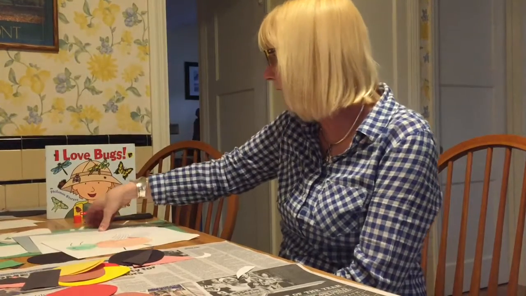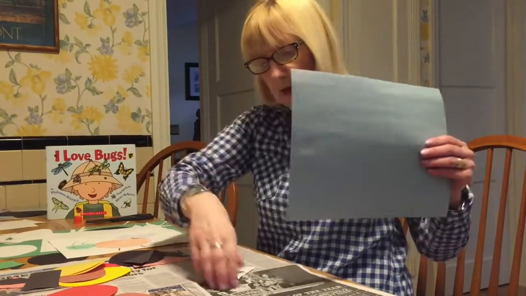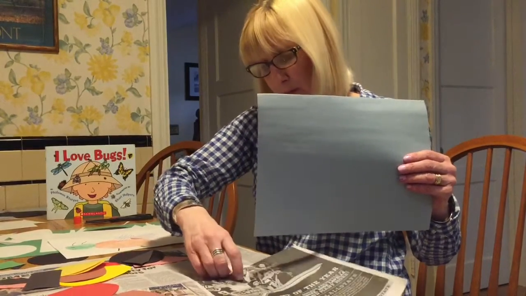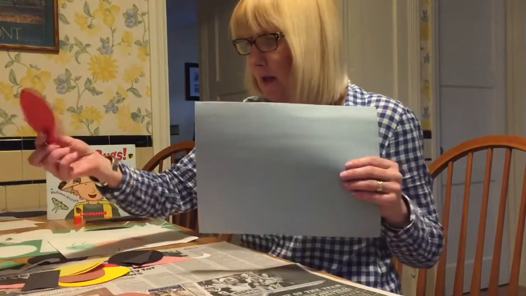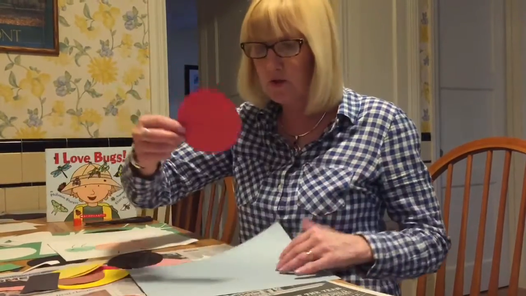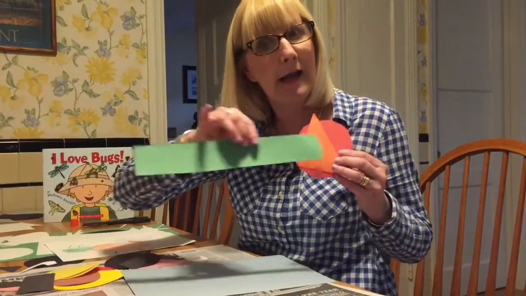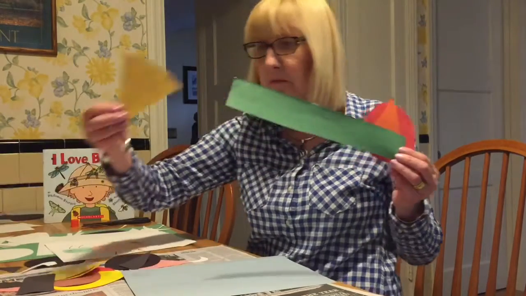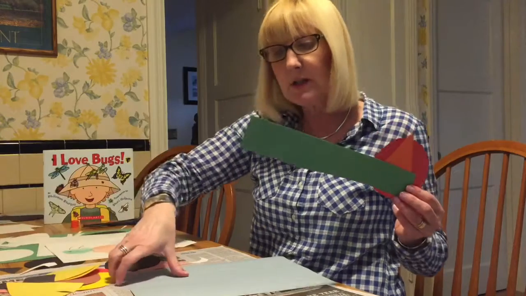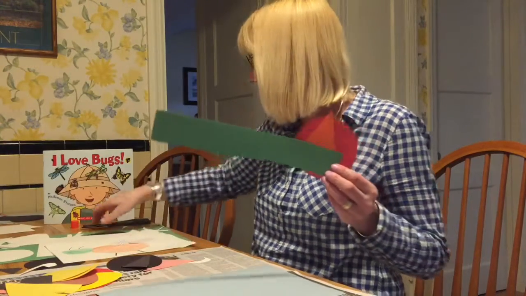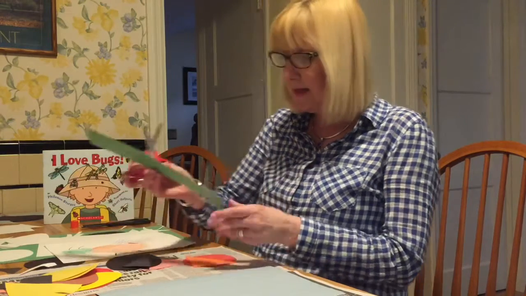If you want to make a bug with different kinds of colored paper that you may have in your house, you can decide what shapes. There's circles and triangles and rectangles, and maybe you want to make a sunshine. And then you're going to just literally take them with a pair of scissors. You can take and cut.